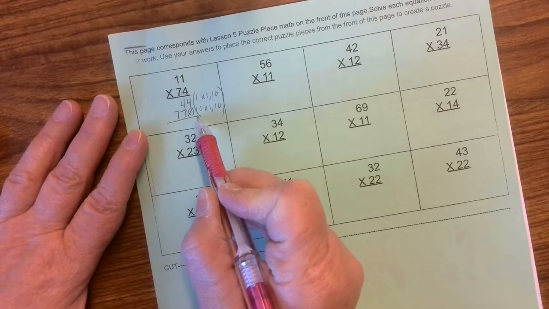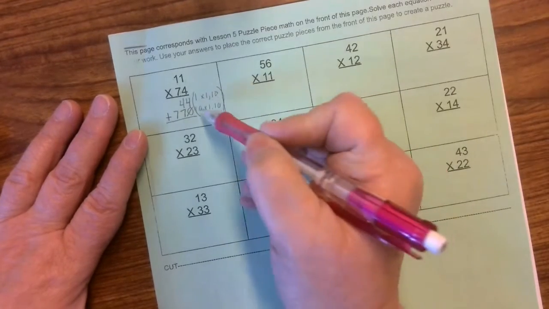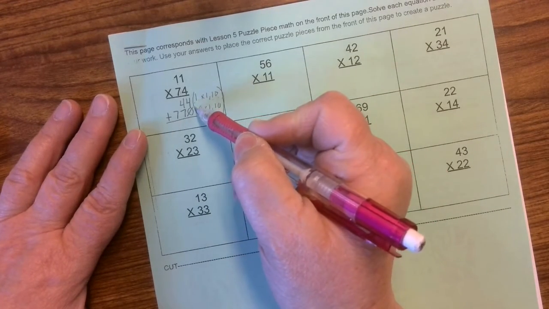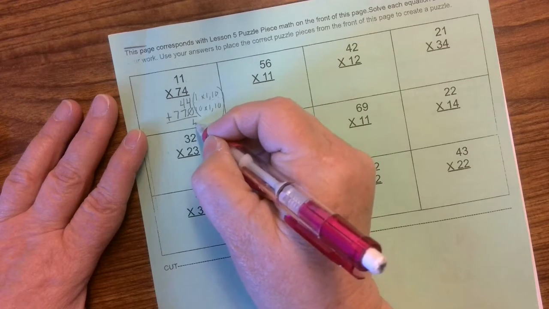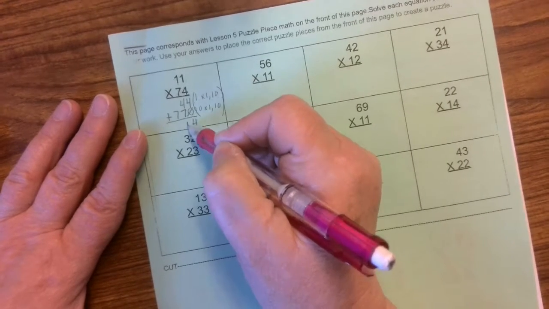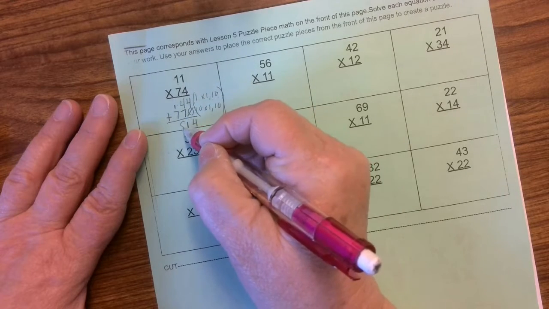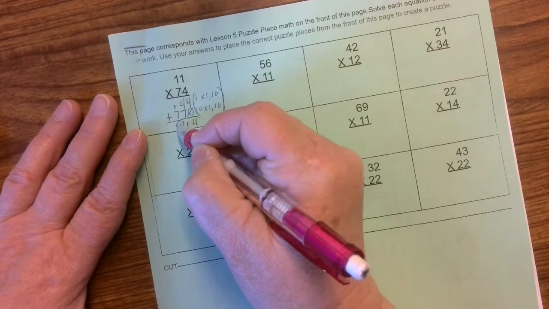I'm going to go ahead and put my line under there and then add those together. And 4 plus 0 is 4. 4 plus 7 is 11. And then 1 plus 7 is 8. So 814.